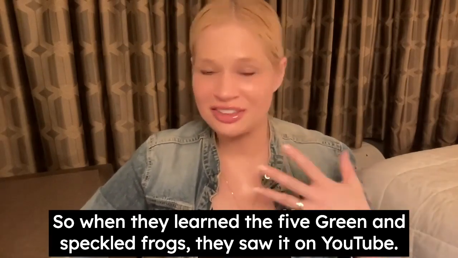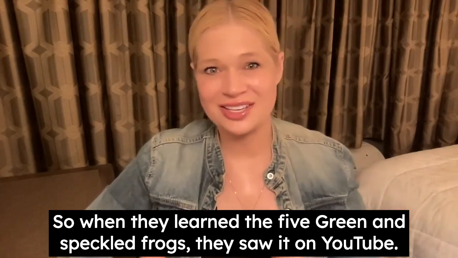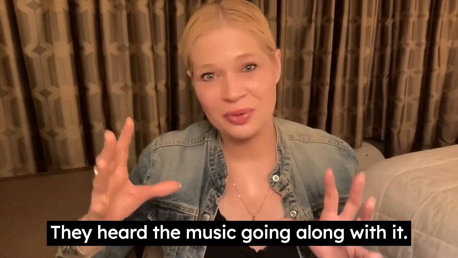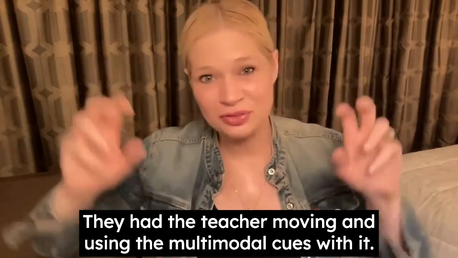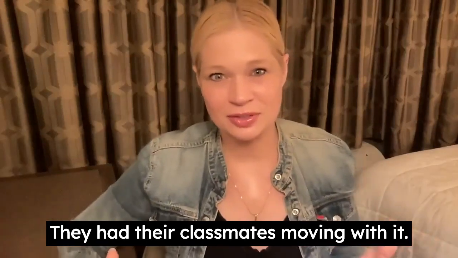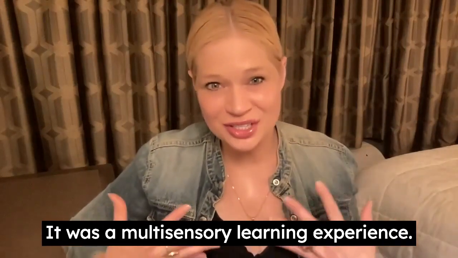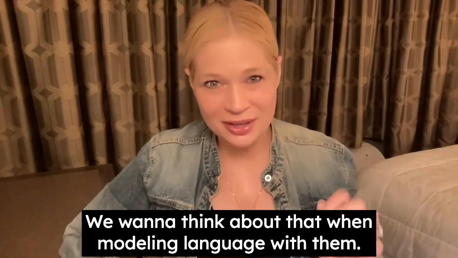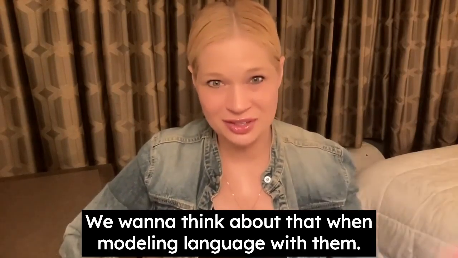So when they learned the 5 green and speckled frogs, they saw it on YouTube. They heard the music going along with it. They had the teacher moving and using the multimodal cues with it. They had their classmates moving with it. It was a multi-sensory learning experience. We want to think about that when modeling language with them.